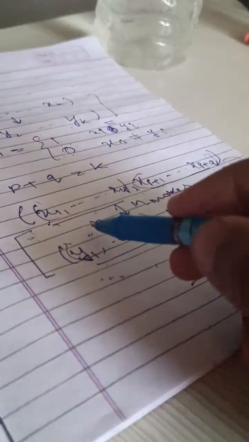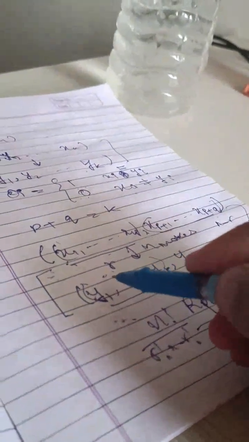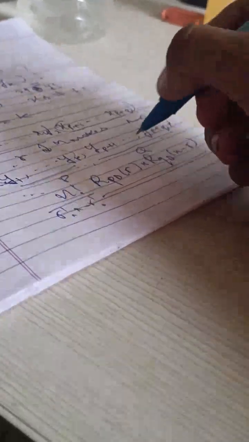Now, the number of ways one can arrange these r moves and n minus r moves is n factorial by r factorial n minus r factorial, because we can categorize this as a p move and a q move.